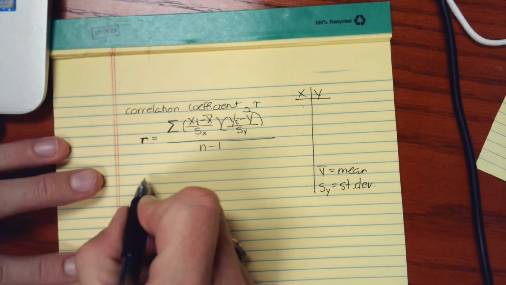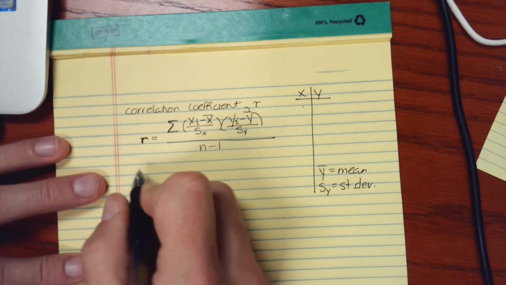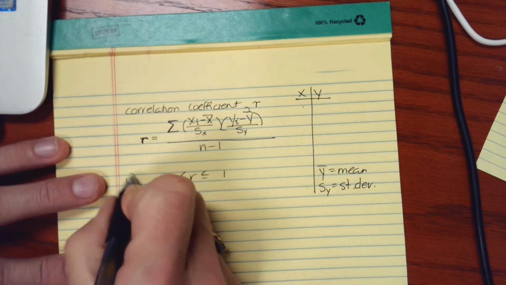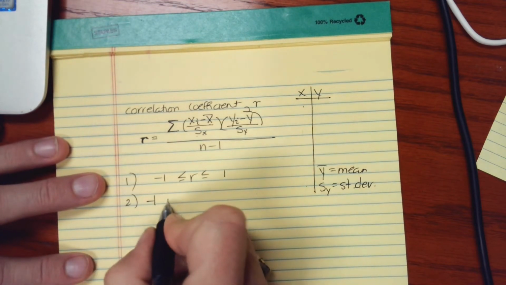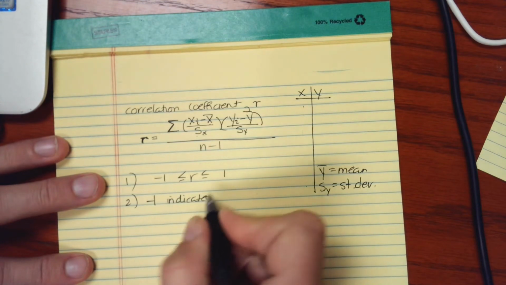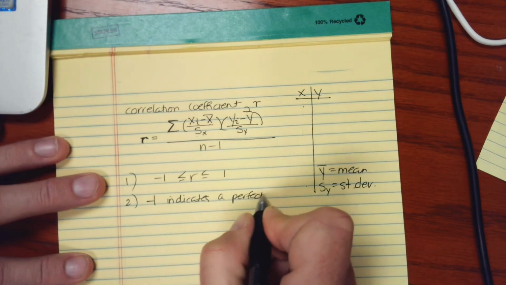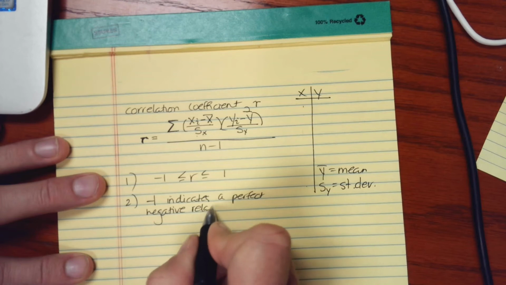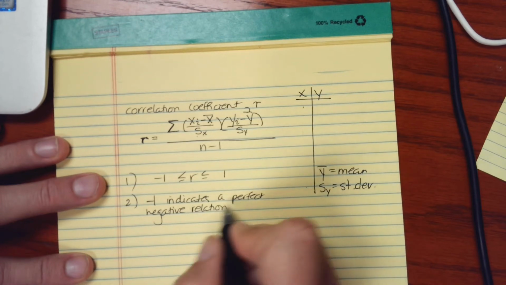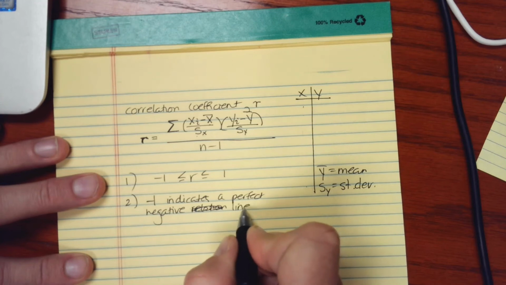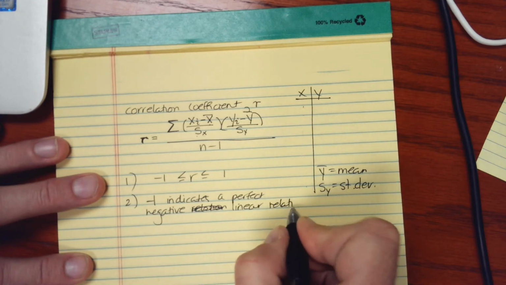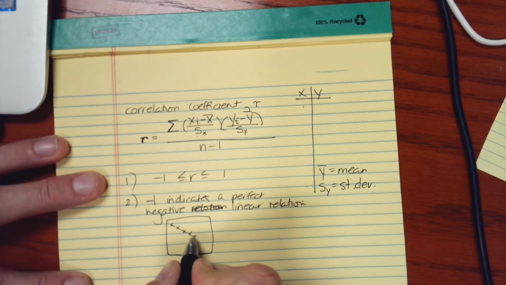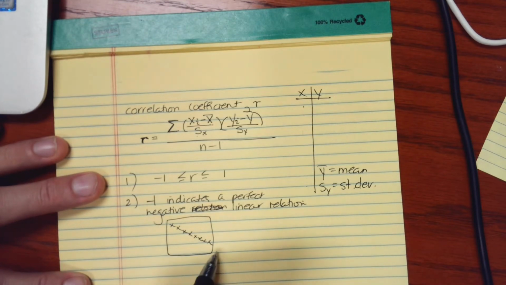A few things that you should know about the correlation coefficient: it is always between -1 and 1. That's the first thing I'll point out. And -1 indicates a perfect negative linear relation. In our scatter plot, that would look like this, where we have things that line up perfectly along a line with a negative slope.